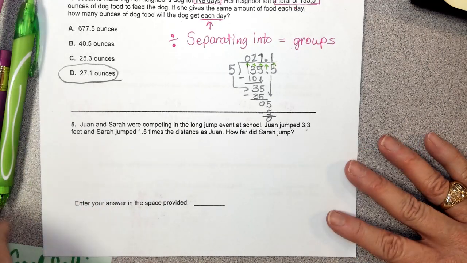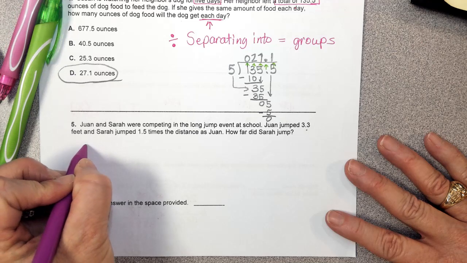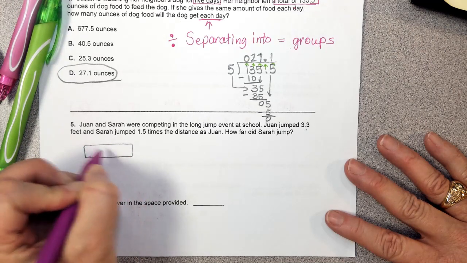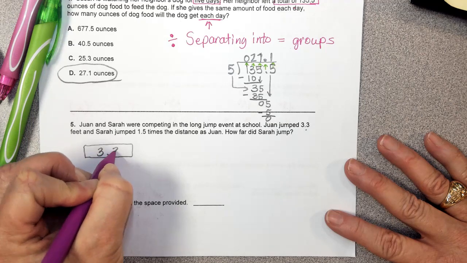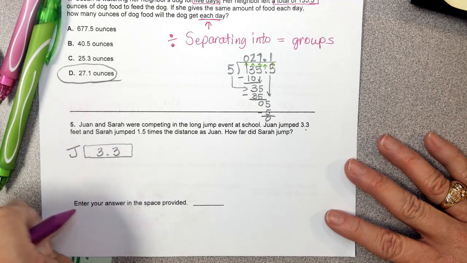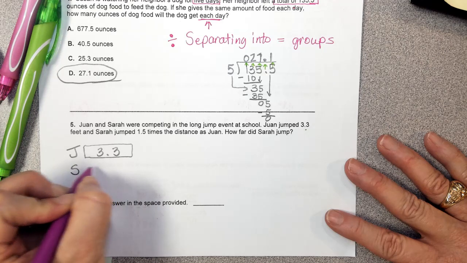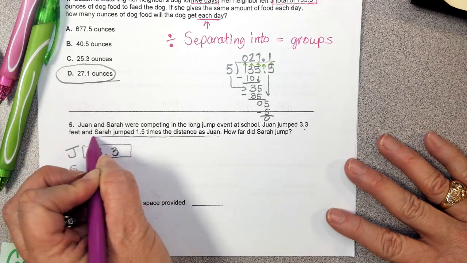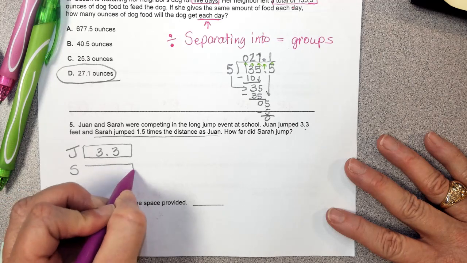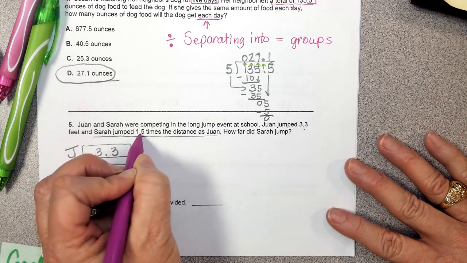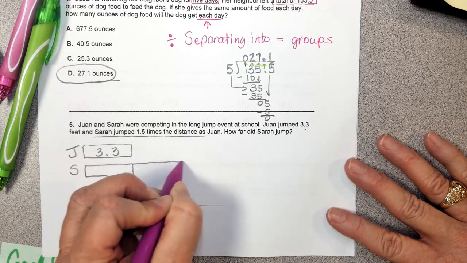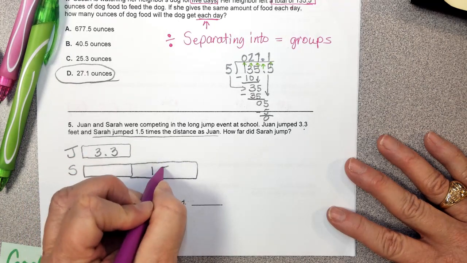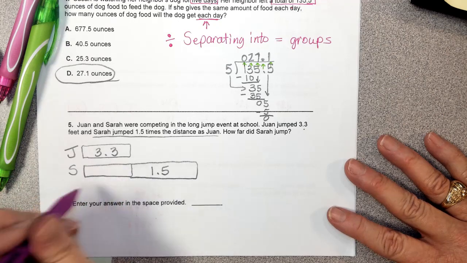So what I'm thinking about right here is that we have the information that represents Juan, which is 3.3. And we know Sarah's distance is more than Juan. In fact, it's not only going to be Juan's amount, but it's going to be 1.5 times.